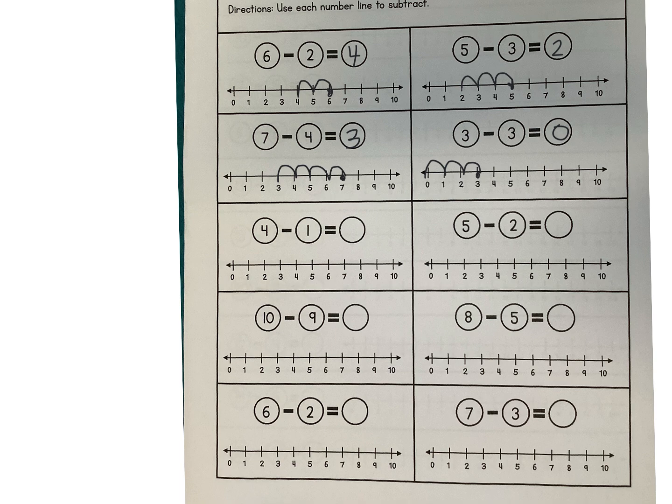4 minus 1. So put your pencils on 4 and hop back 1 spot. What did you land on? 3. So let's write 3 in the bubble. So we started on 4, we went back 1. 5 minus 2. 5, count back 2. 1, 2. We landed on 3.